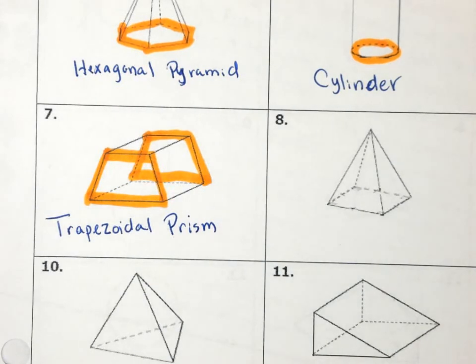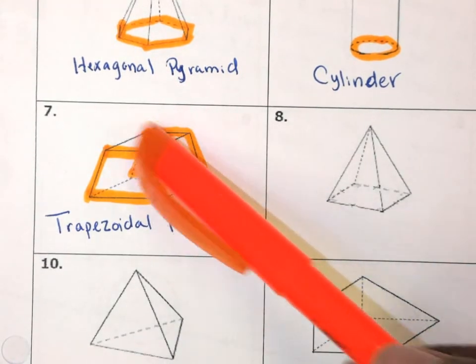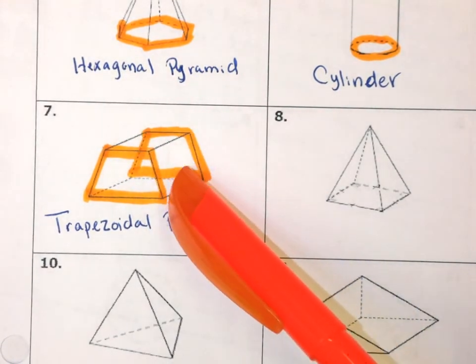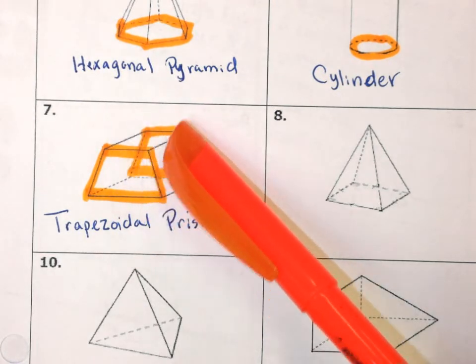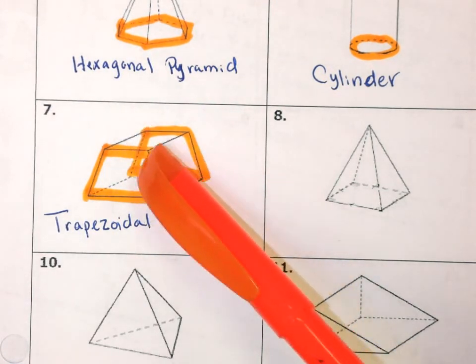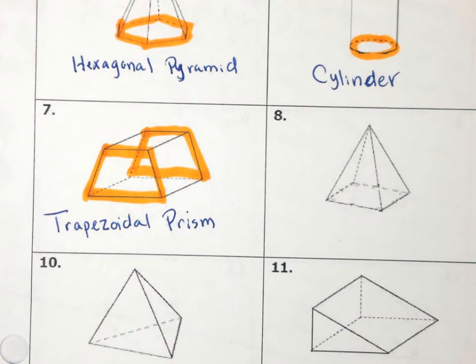Got a question on this one? Okay. Now, one thing I want to mention so y'all don't get confused. The reason you can't consider the top and the bottom on this one the bases is that they are parallel, but they're not congruent. You see how this rectangle on top is smaller than the one on the bottom? So you can't consider those the bases of the prism. They have to be congruent and parallel for them to be a base.